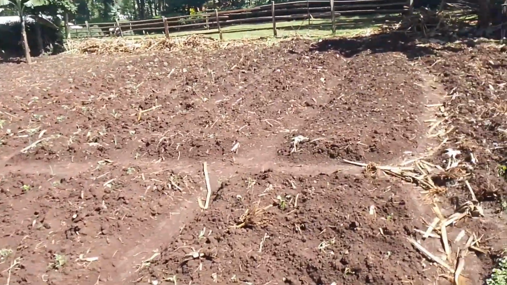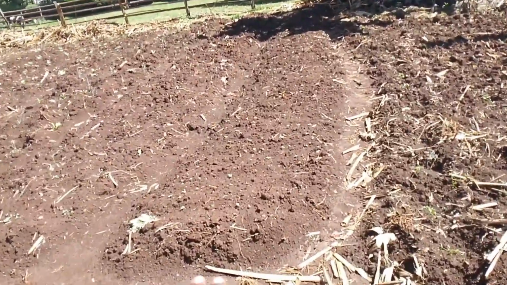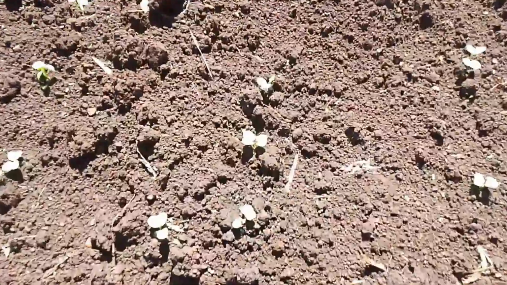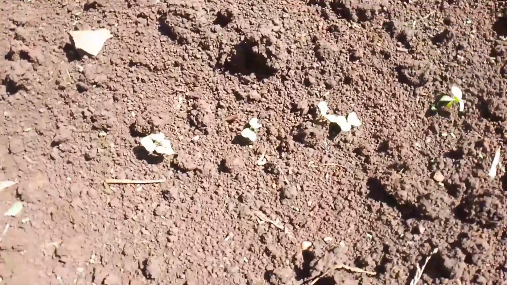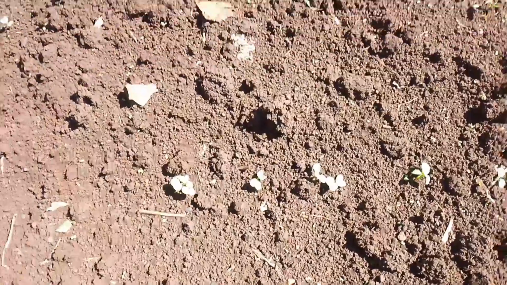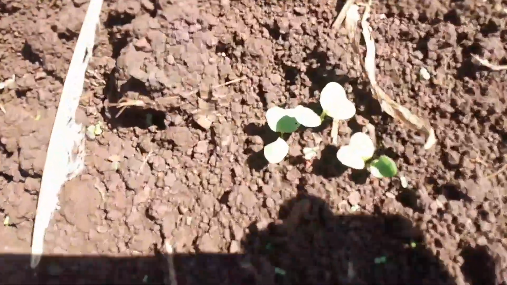And of course, on this side here, we have planted what we call radish. For the first time, we are having this vegetable called radish in a village, I think. You see the radish I'm talking about? This is how it looks. Radish.